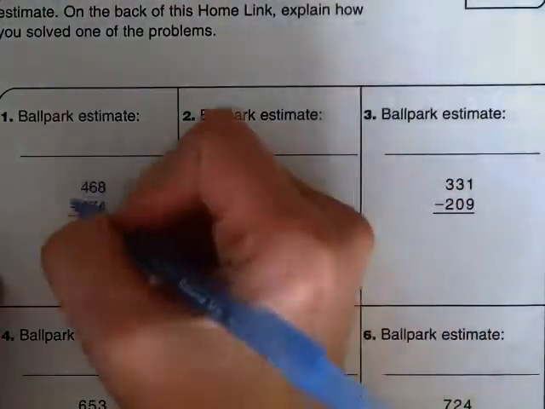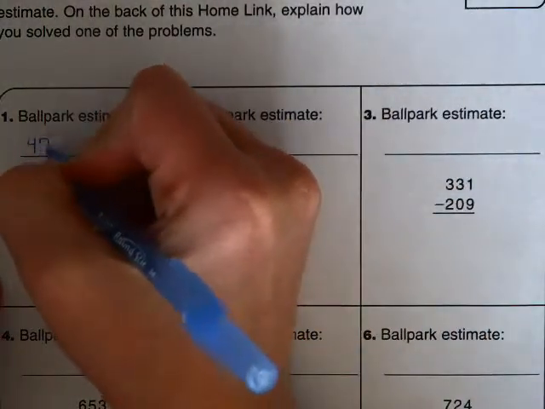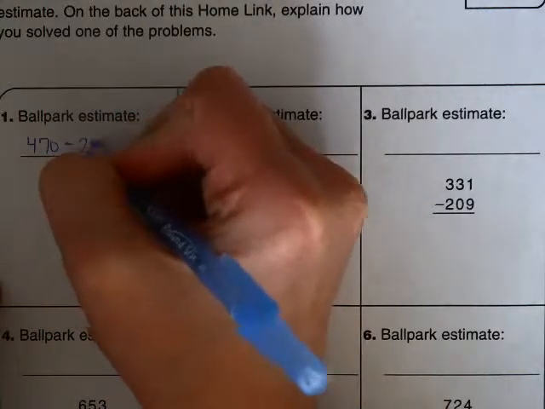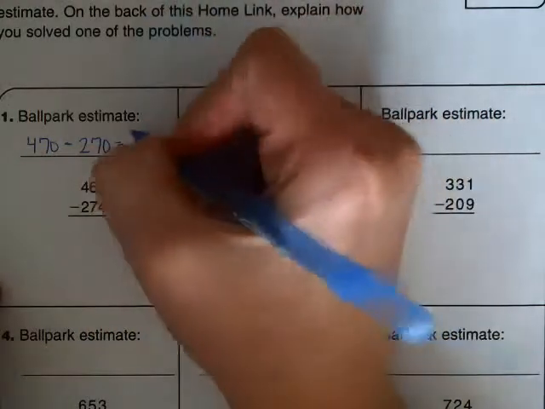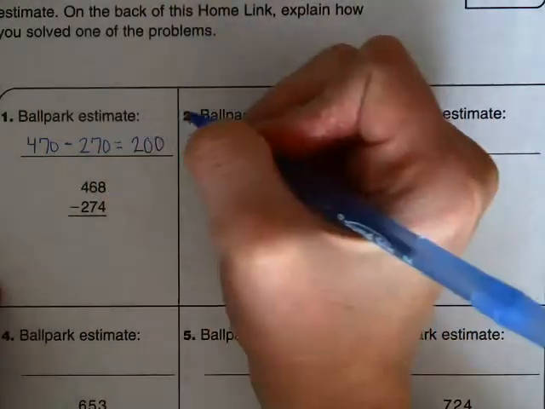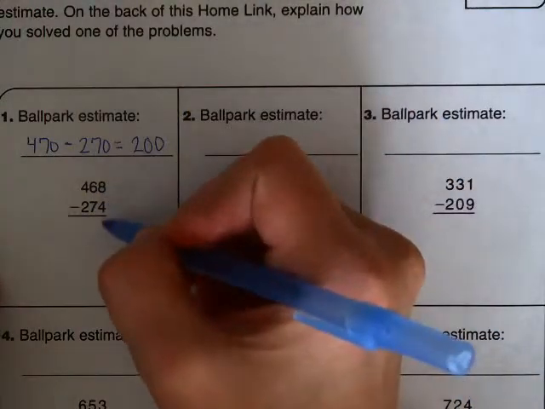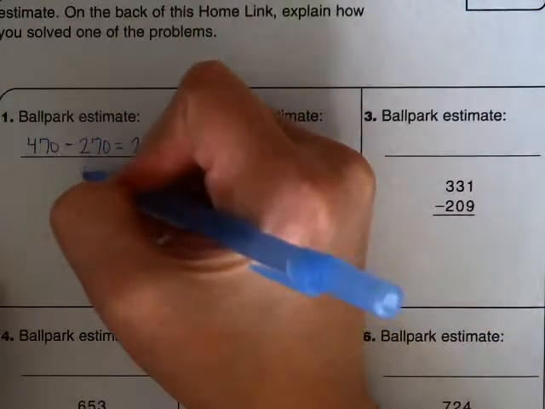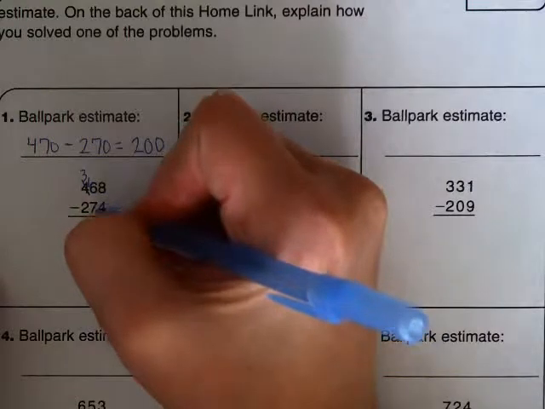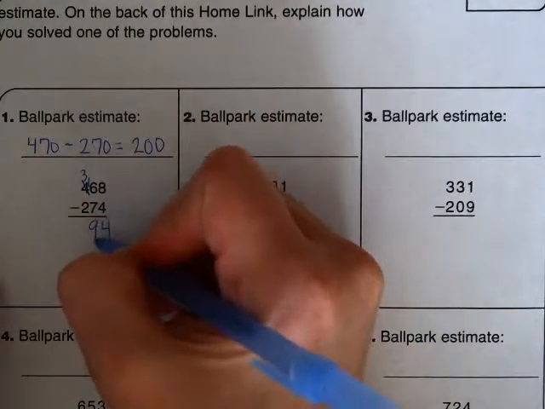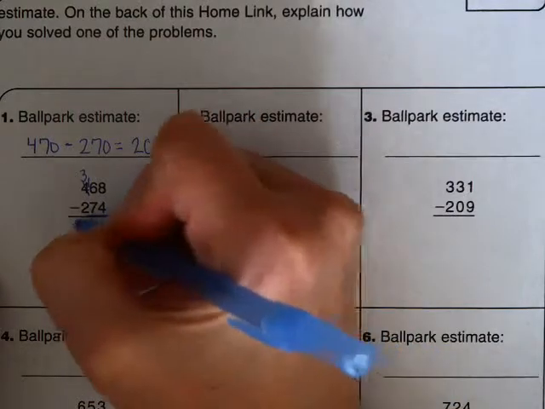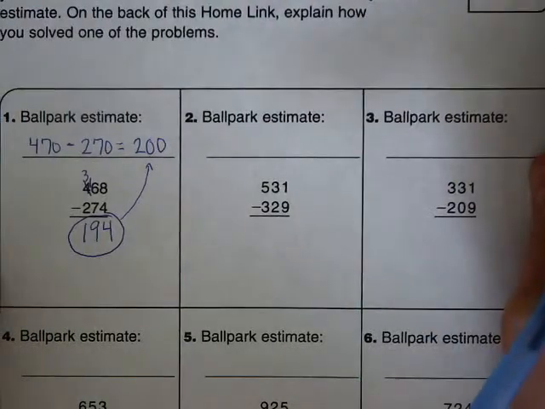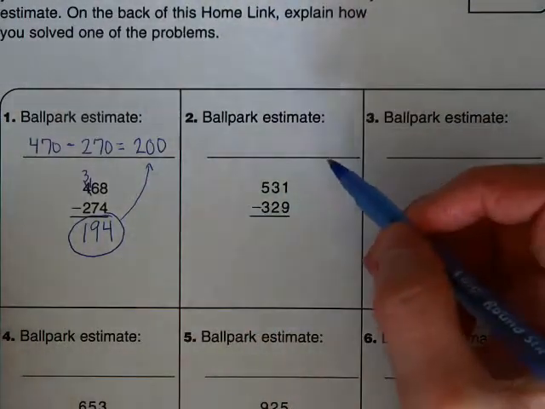Alright, number 1, 468, I'm going to round to 470. And then minus 274, I'm going to say minus 270. Okay, and then ballpark estimate, about 200. Okay, so now I'm going to subtract. 8 minus 4 is 4. 6 minus 7, I can't do that, so I have to borrow. Make it 16. Okay, 16 minus 7 is 9. Alright, and 3 minus 2 is 1. 194. So you see 194 is very close to 200. That's a good answer. Okay, you want to just check and make sure your estimates and your answers are close.